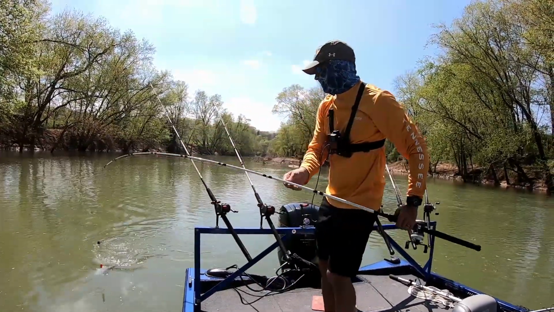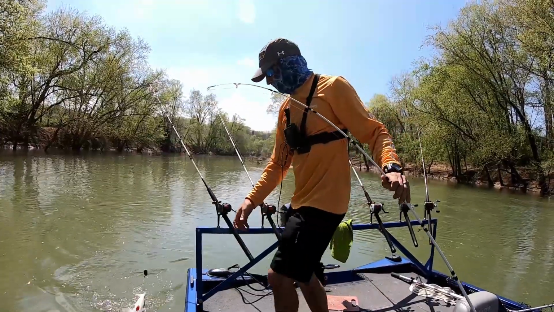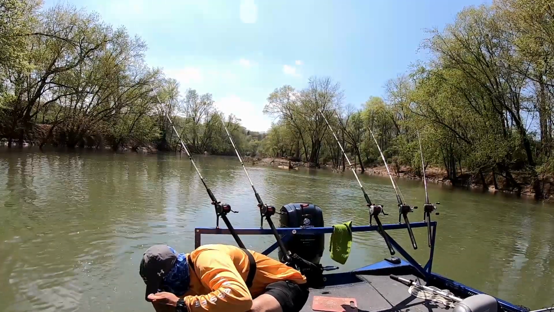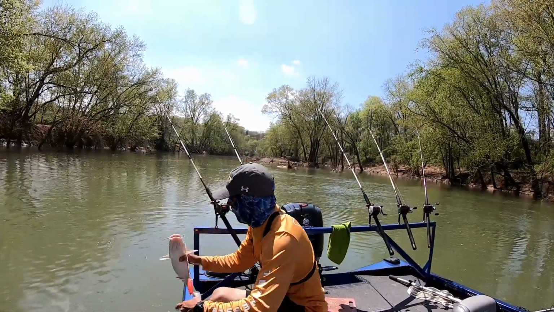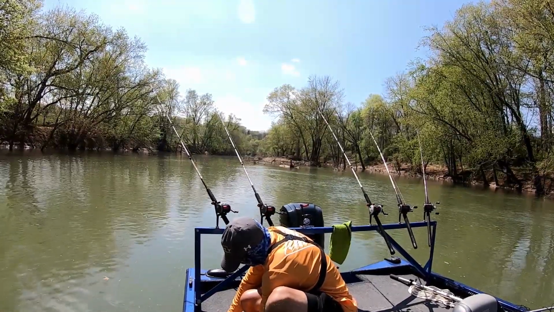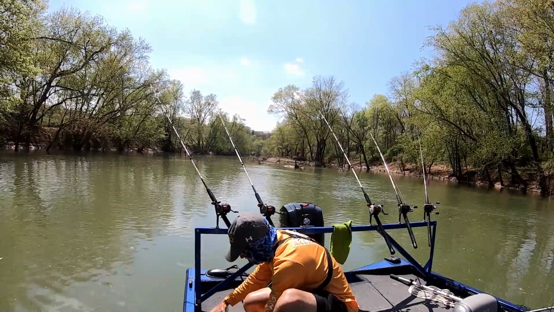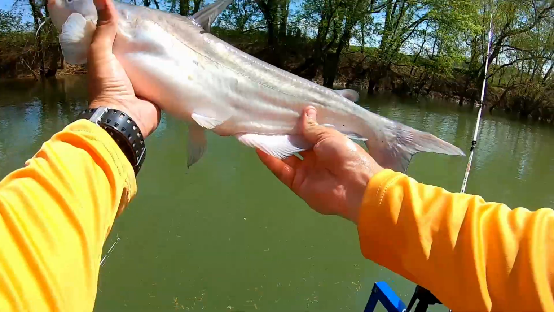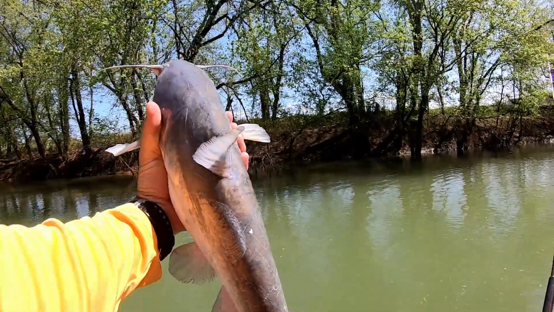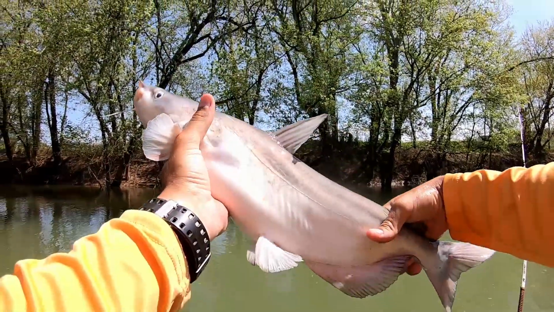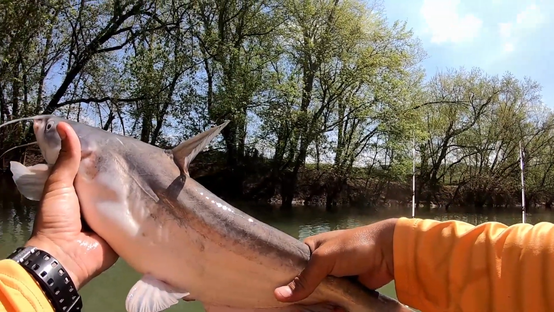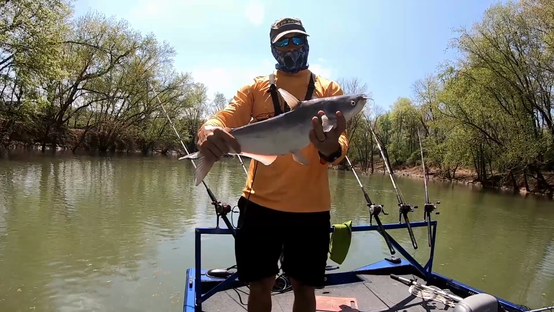Oh. Come here, buddy. Yeah, we didn't damage your eye. Squeaking and squawking. All right, look at him. Looks like another catfish grabbed him. This is a little female. Her head's a bit narrower, that's how you can tell. Males have a slightly broader head than females do. But yeah, nice fish there.